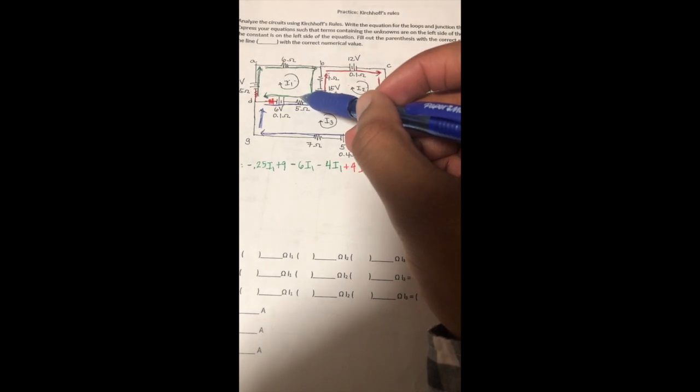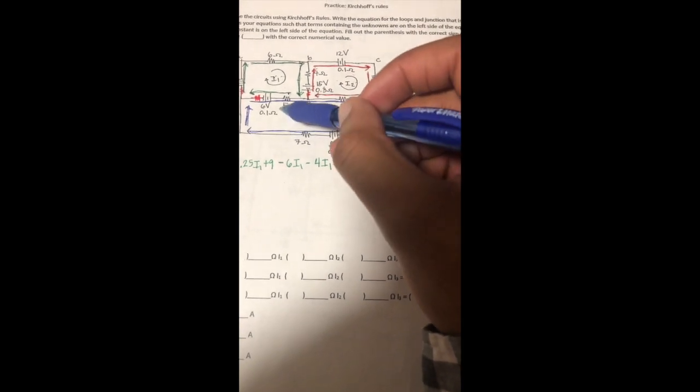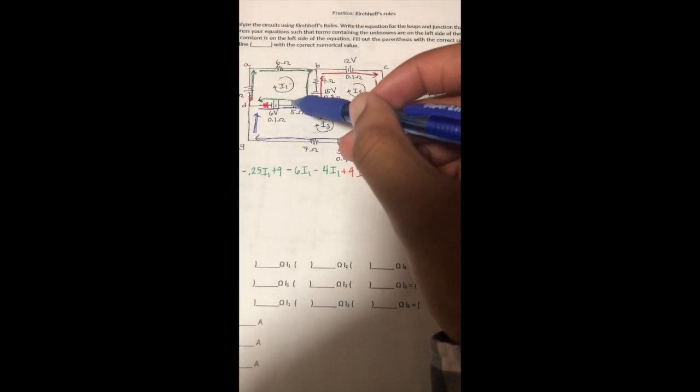But the arrow for loop 1 is going to the left, and the loop for 3 is going to the right, as you can see. Since they're opposite, it's going to be plus 5 I3. We're almost done. This equation looks pretty long, but this circuit has a lot of things in it.